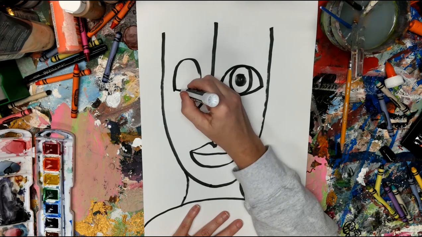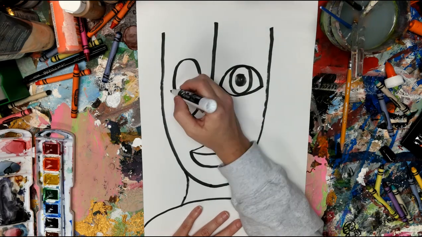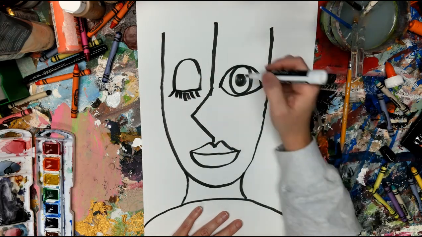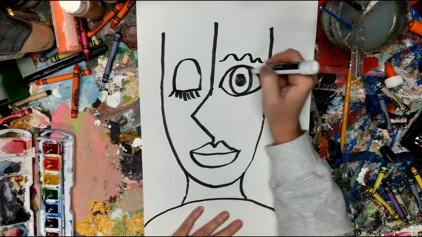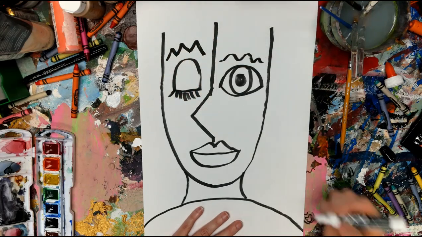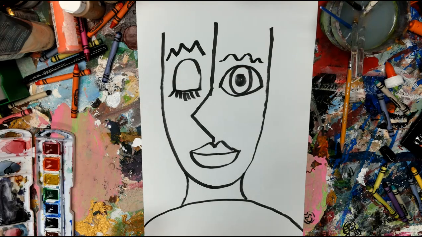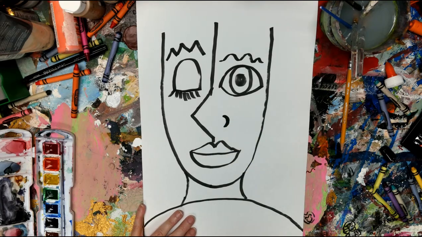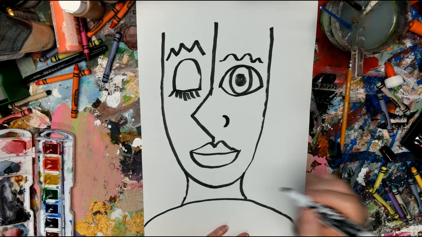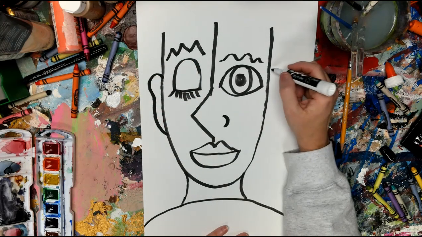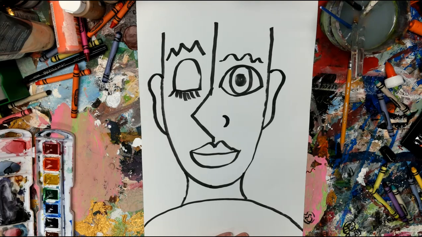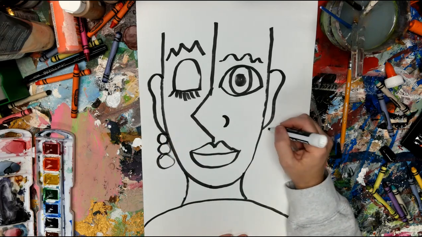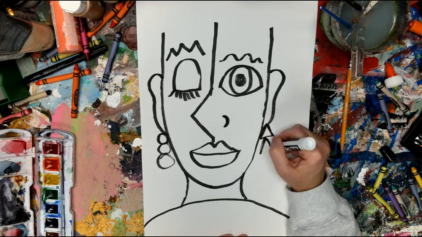On the other side, we're going to draw a straight line, and then we're going to do some eyelashes. If you want, you can do some funky eyebrows. I'm going to draw a wavy one here, and I'm going to draw a zigzaggy one here. Now I'm going to draw a little curve where the nose is, and I'm going to add ears to this one. I'm going to draw a funky ear on one side and a funky ear on the other. And if you want yours to have earrings, then you can add them. Yours may not have long hair. Yours may be more like a boy one.